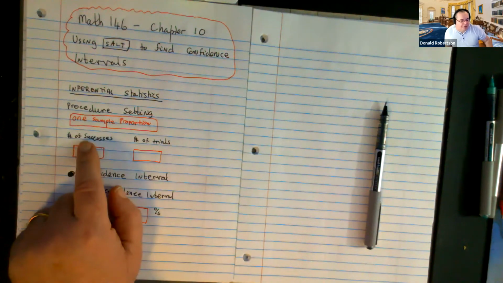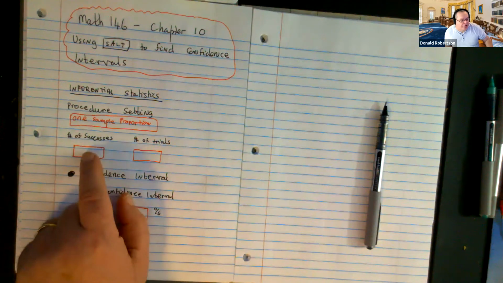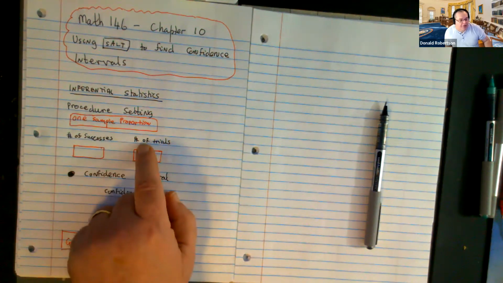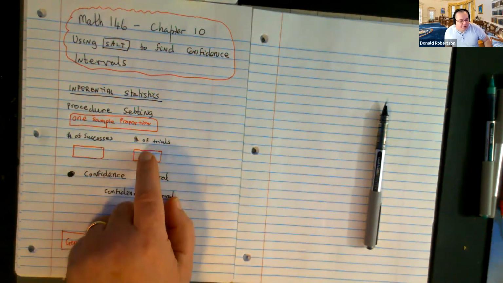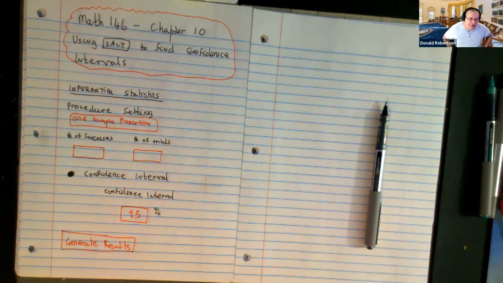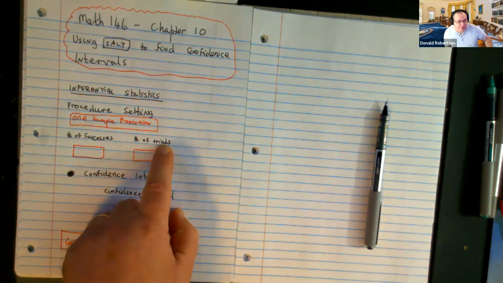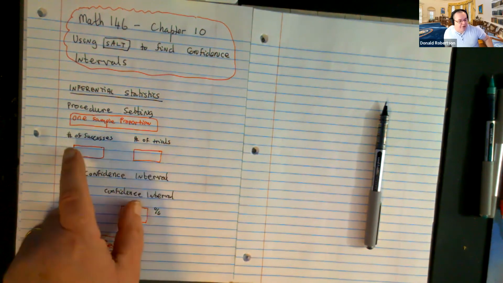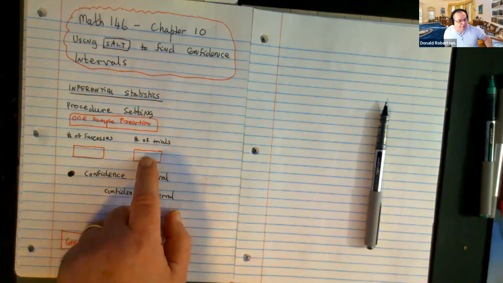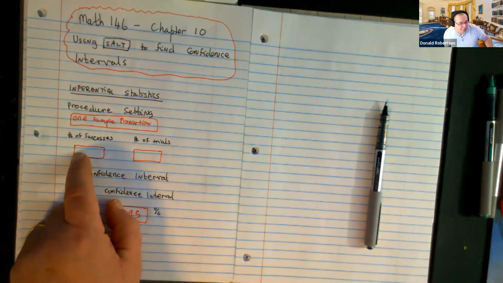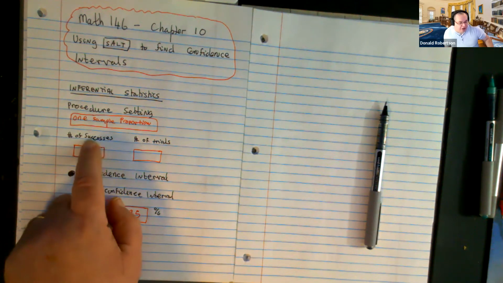And then it's going to ask you for information. It's going to ask you for the number of successes, and you put it in here. And the number of trials, you're going to put it in here. So for instance, if you conducted a survey and there was 1,000 people in the survey, then 1,000 goes here. So think of the number of trials as just being the sample size. And then number of successes could be, out of that 1,000, 820 people said yes, I like Pepsi, or whatever the question was. So that's what the number of successes are, those who said yes to the question.